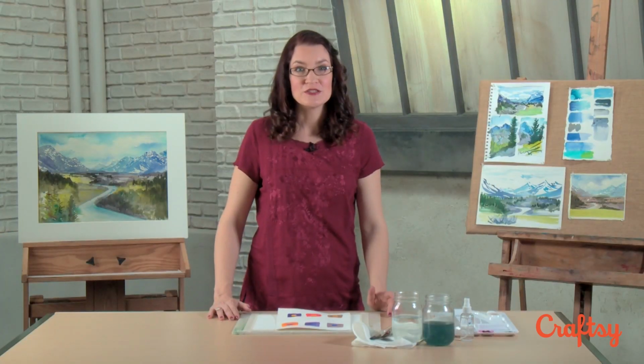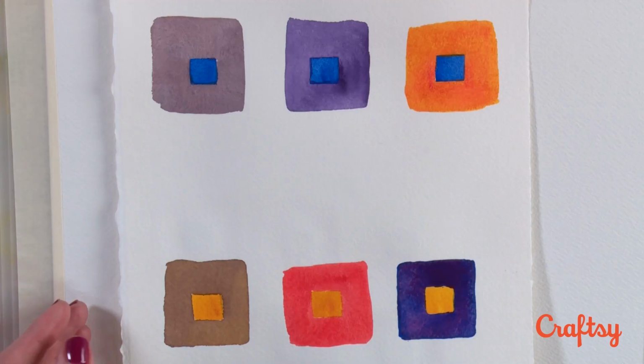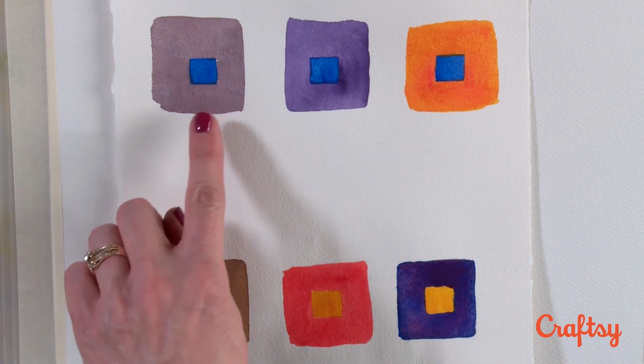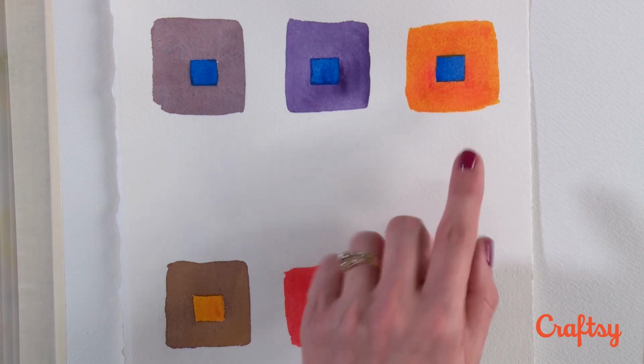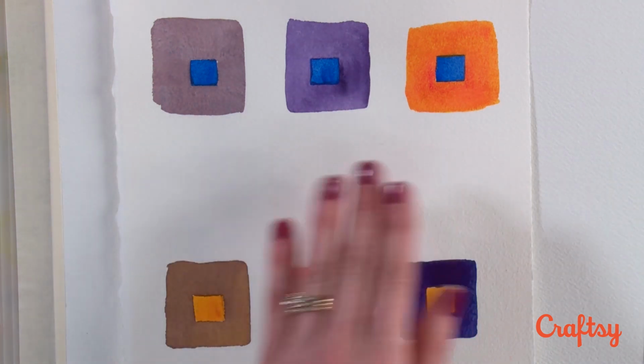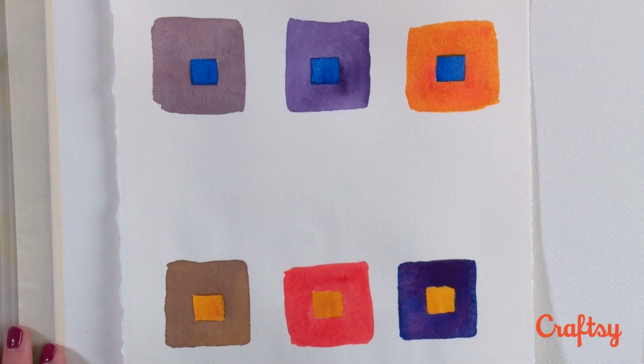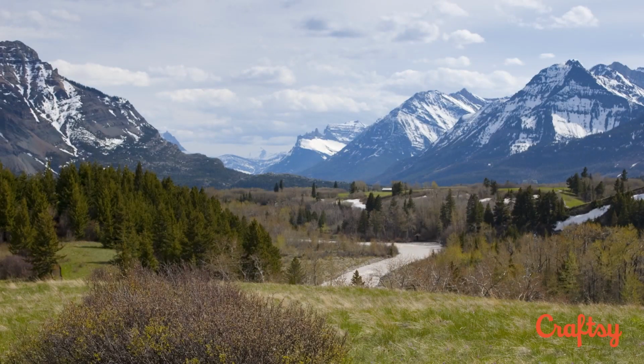Color temperature is also relative, and you can see that with this sheet I've prepared here. I've got a cool blue surrounded by a neutral, by a cool violet, and by a warm orange. Each of these colors changes the look of the blue inside of it. And we see that also in our reference image.